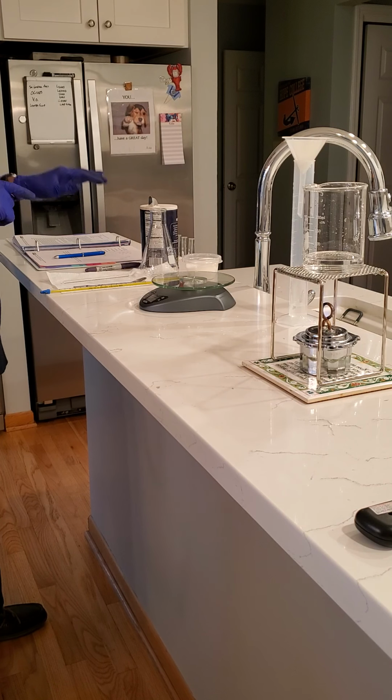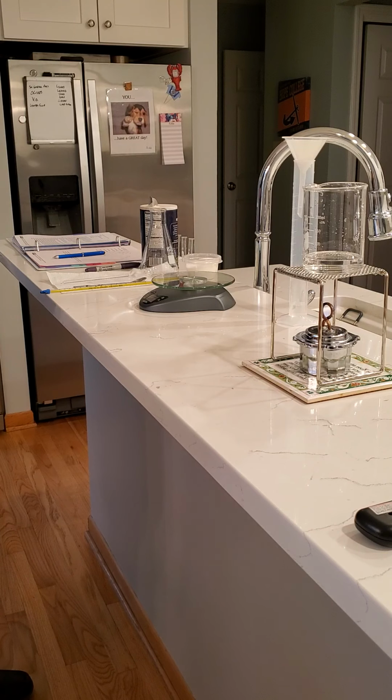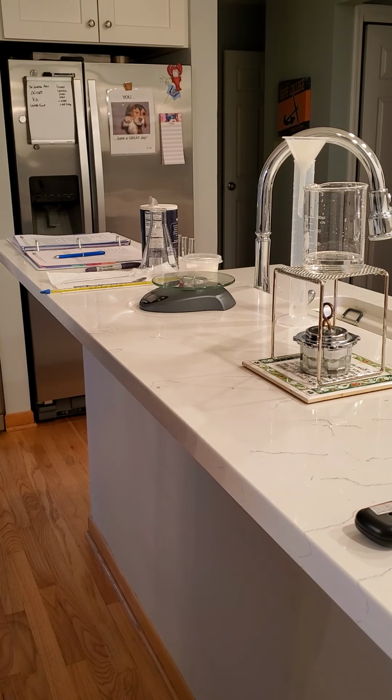So be sure you make those corrections, because we want to do things in grams and not ounces. And then we'll make sure we have the right units going forward. So just FYI.